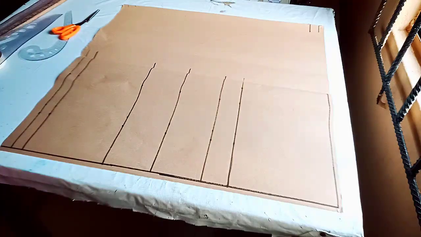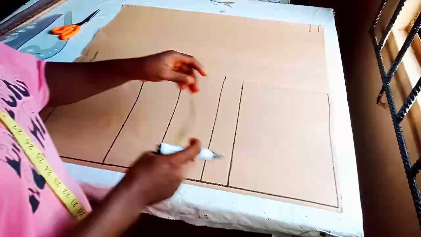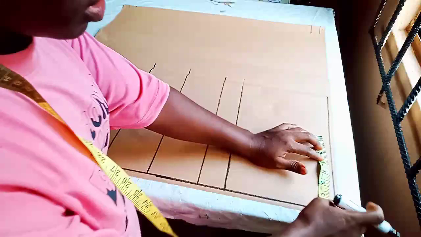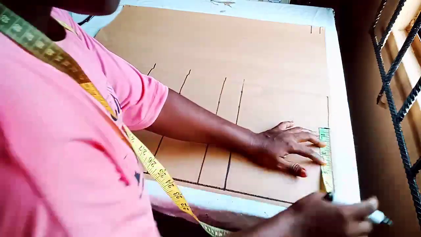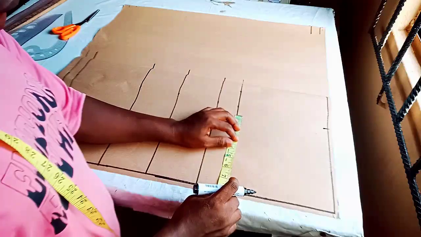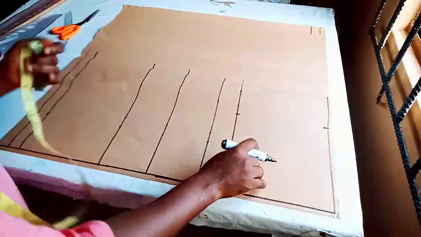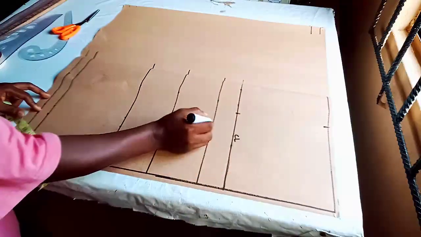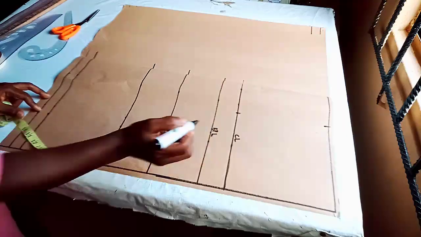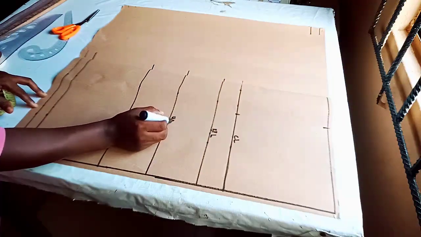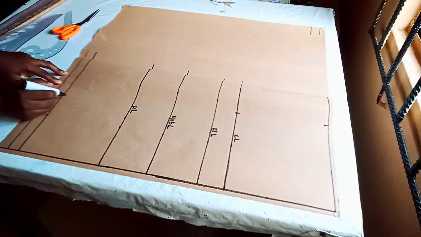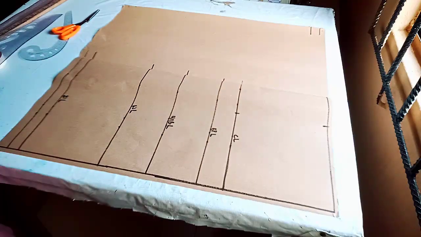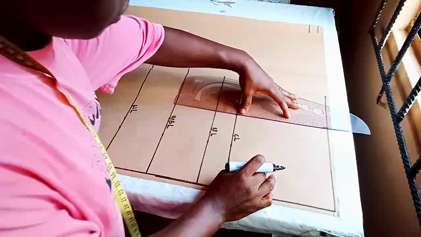Now we'll take the measurement of our shoulder, which is 15 divided by 2, 7.5 inches, plus half an inch sewing seam. We'll take it down to the chest line. Let me label: chest line, bust point line, under bust line, waistline, full length. Then we'll connect it.